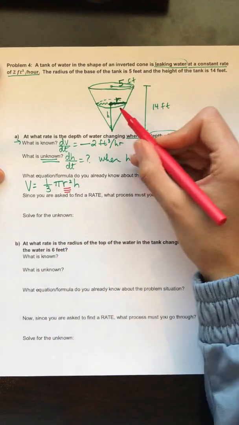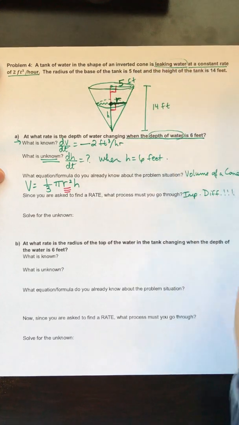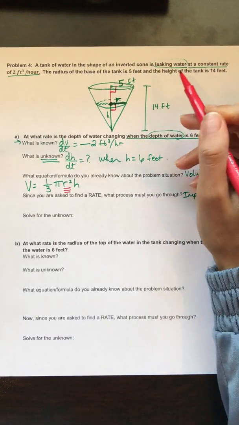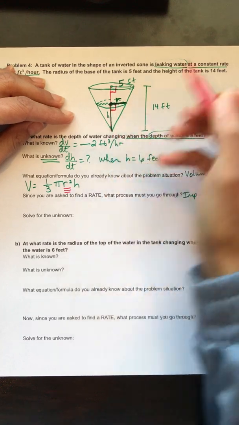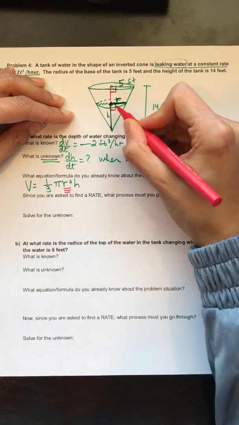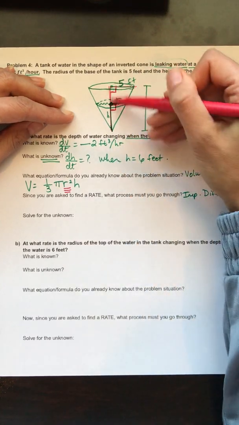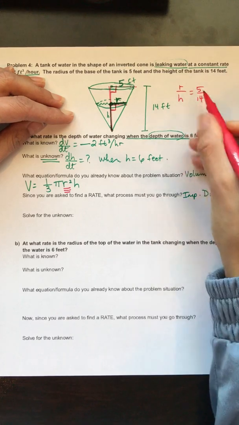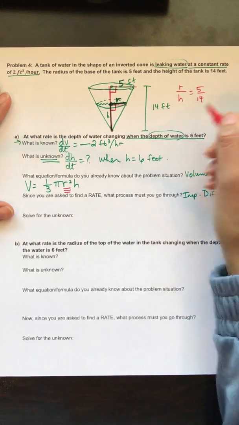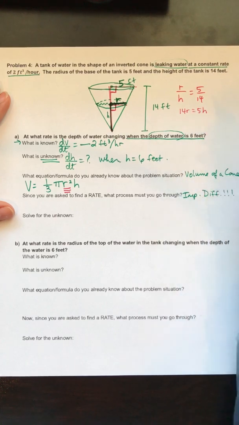And so what happens is you go to your picture and you realize, oh, I have two similar triangles and I can set up a proportion. In fact, I can go r over h is equal to 5 over 14. That's called similar triangles and setting up a proportion. When you cross multiply, you get 14r equals 5h.